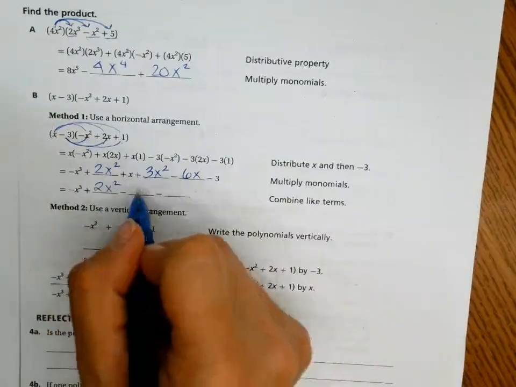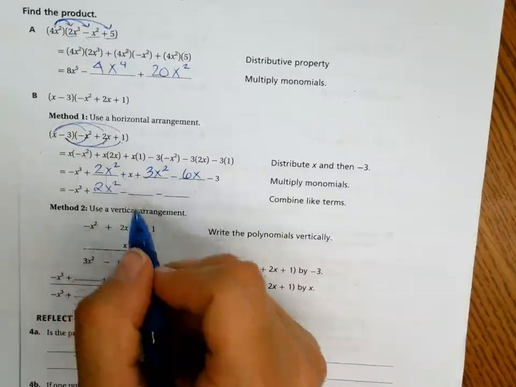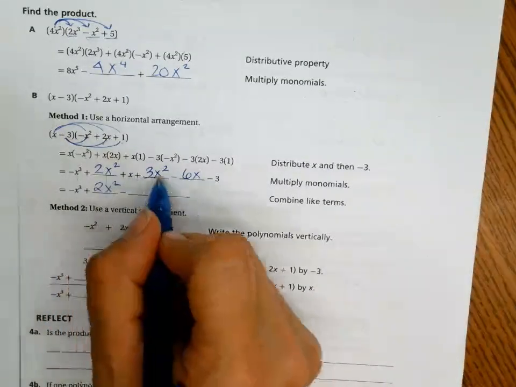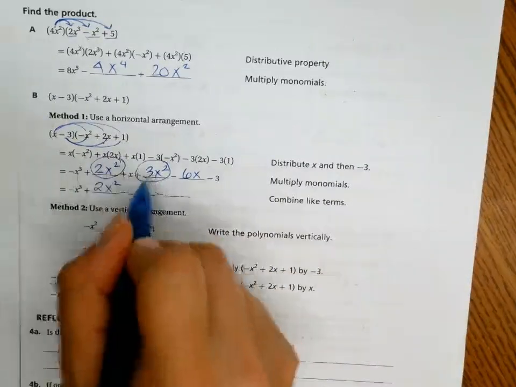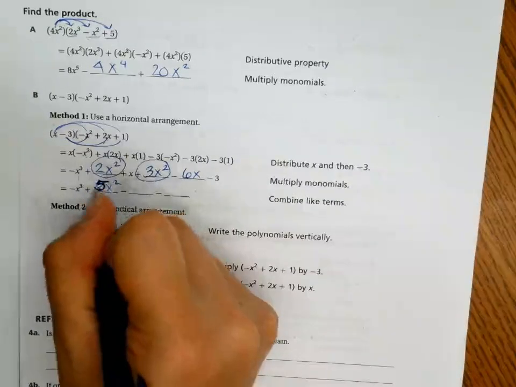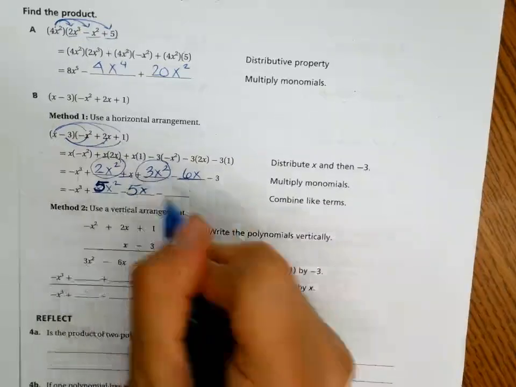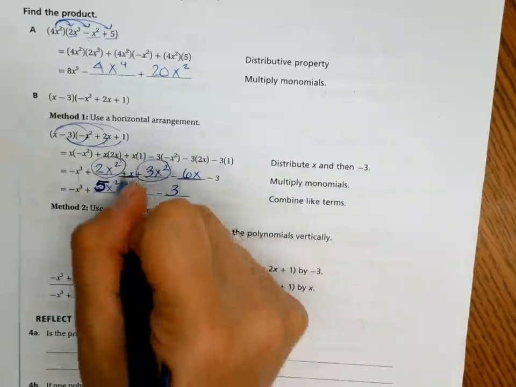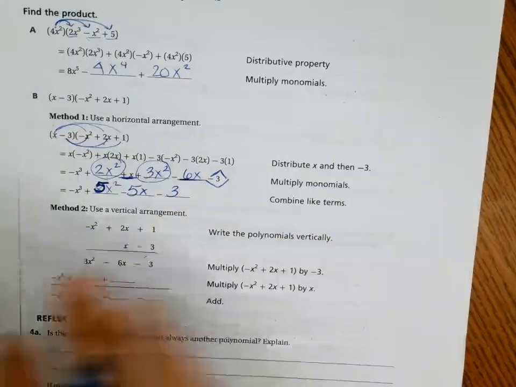Bring down everything. It's this. What's going on here? Oh, we have a squared. Okay, so there's this one and this one get combined. 3 plus 2 is 5. 1 minus 6 is negative 5. And bring down my negative 3, right? These two get combined, and then this one's by itself. Combine like terms.